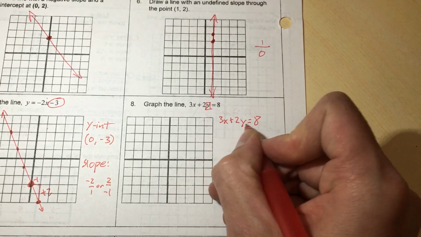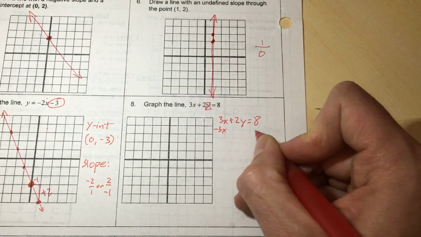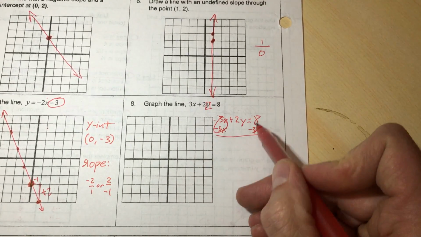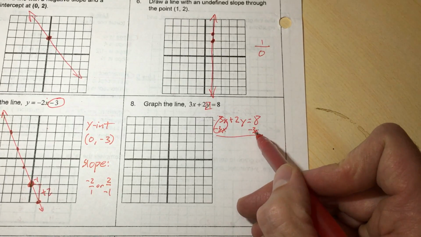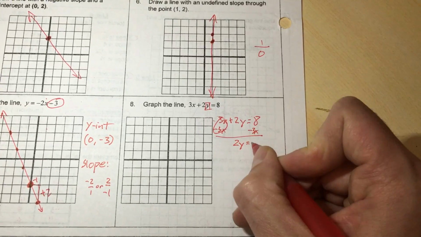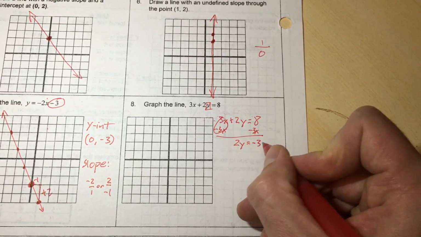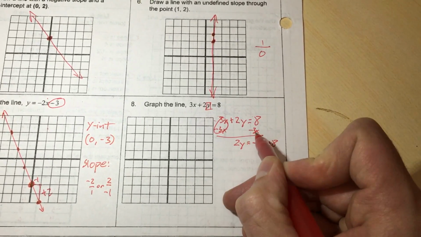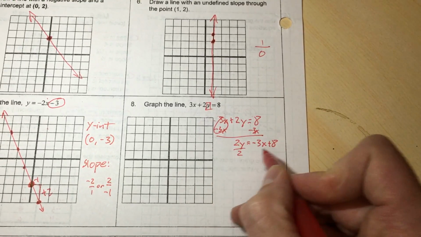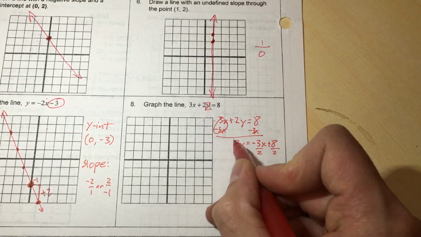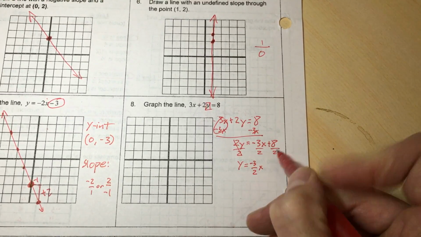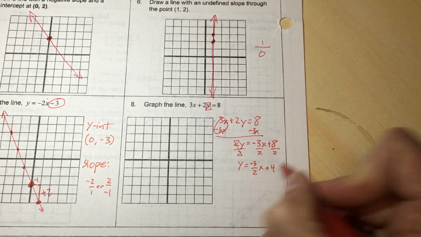Okay, so you're going to start with subtracting the x to the other side. One of the most common mistakes that I see is that people will say, well, 8 minus 3 is 5. Well, these are not like terms. What do I do with that? You just write them next to each other. So -3x plus 8. And then you can divide it by 2. And you've got y equals -3 over 2x plus 4.